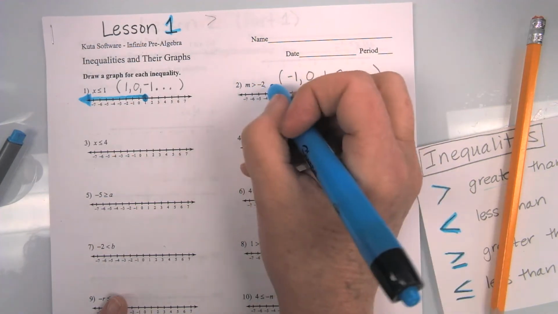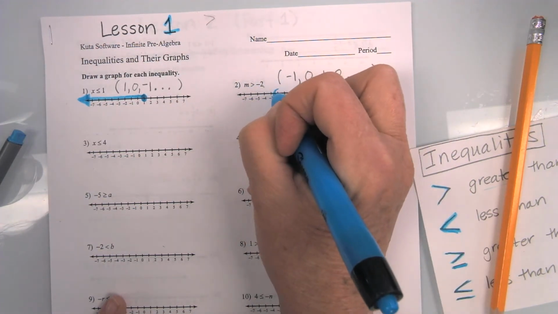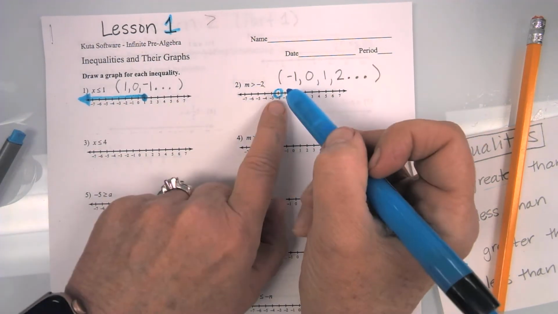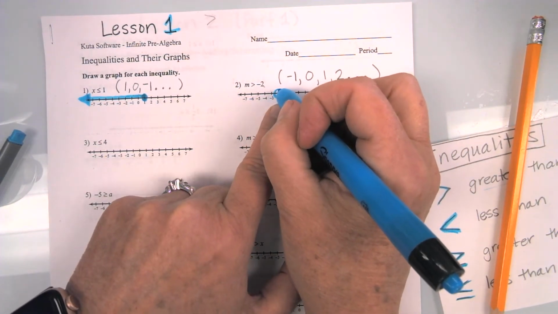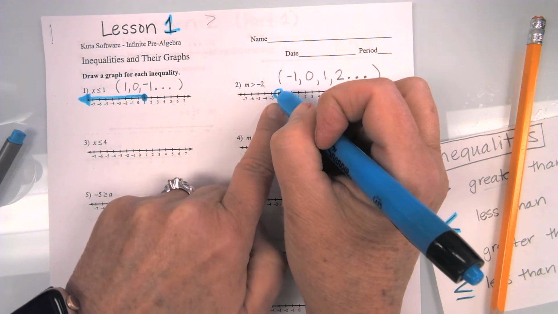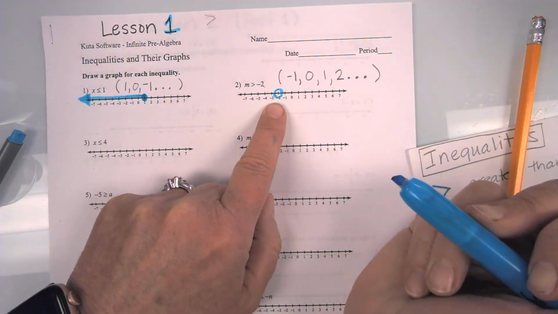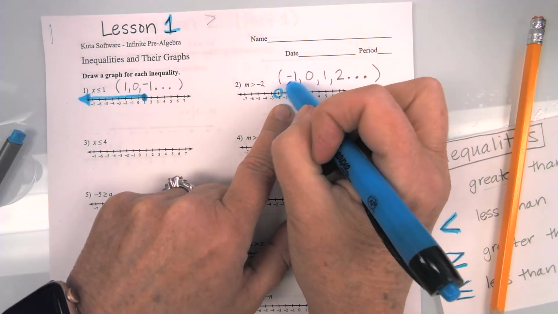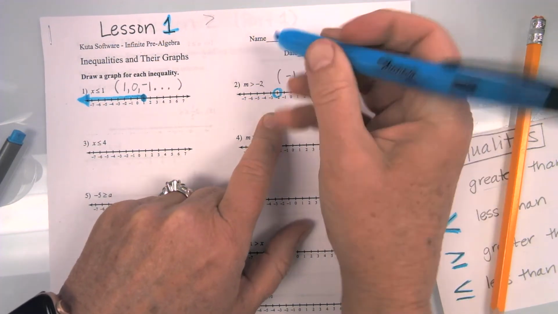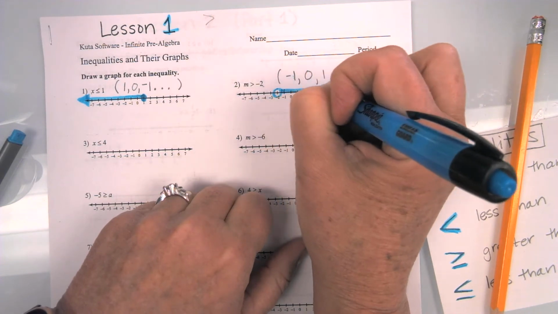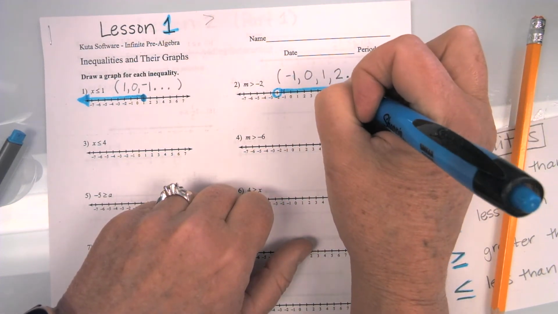So what I'm going to do is I'm going to circle the -2. What that means is I'm just going to circle it. I'm not going to color it in. Since it's just circled and not colored in, that means it can't be -2, but it can be everything up to -2. I also notice that it can be -1, it can be 0, it can be 1, 2. So it can be any value that goes off to the right.